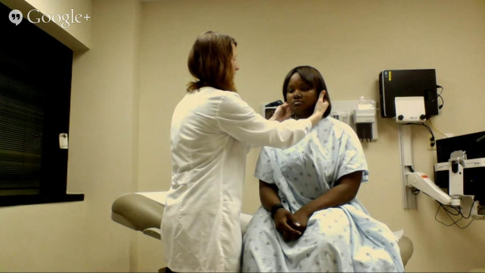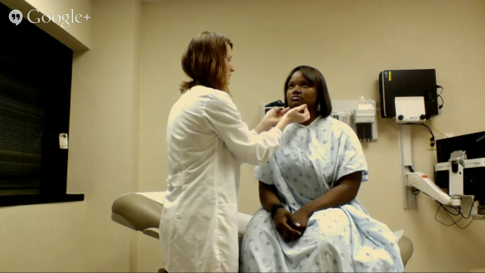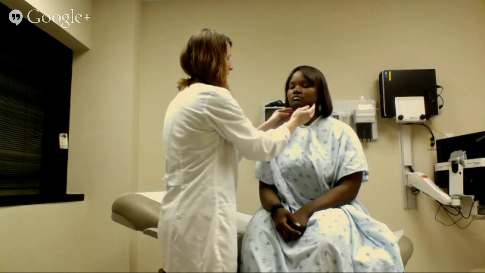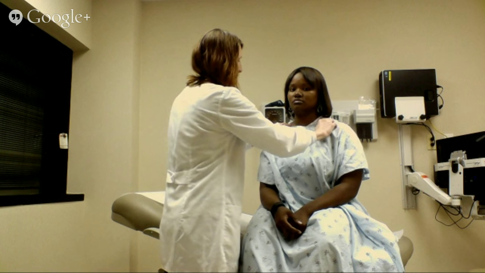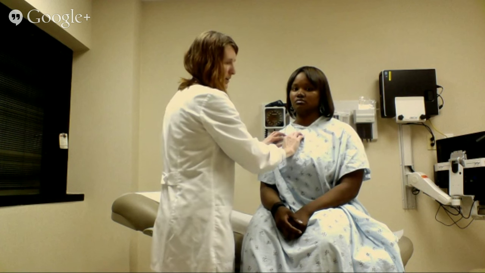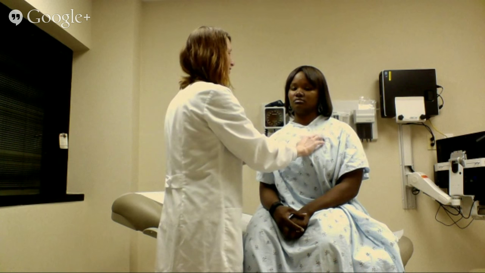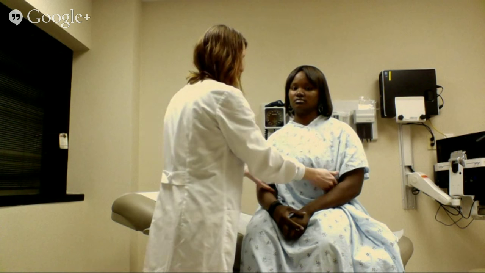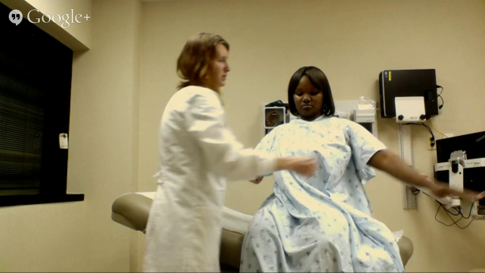The occipital, the tonsillar, submandibular, submental, the cervical chain, the deep cervical, the supraclavicular, the infraclavicular lymph nodes, and then Tiffany, if you'll just raise your arms, I'd also check the axillary lymph nodes as well, assuring that there's no lymphadenopathy and they are not palpable, making sure that they are not tender.